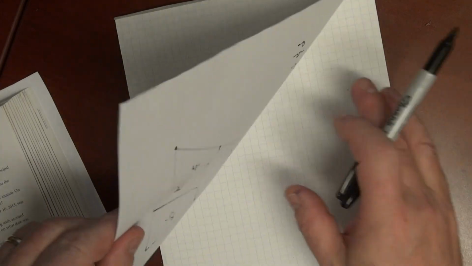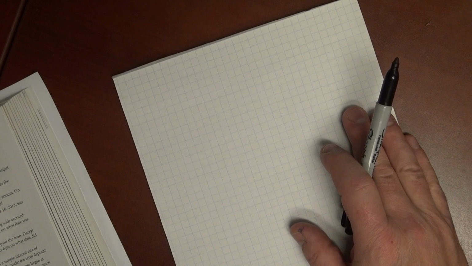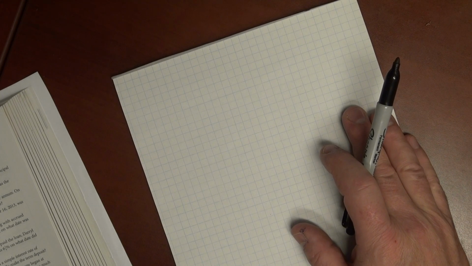Take a look at number 1. Number 1 says a $3,800 loan at 7.5% was advanced on June 7, 2014. How much interest was due when the loan was repaid on October 1st, 2014? So we have a couple of dates here. I'm just going to switch pens now to make this a little easier.